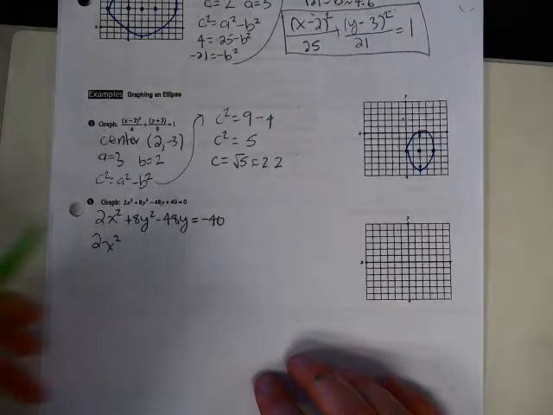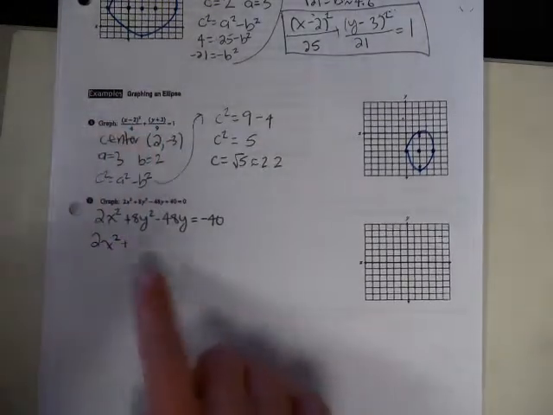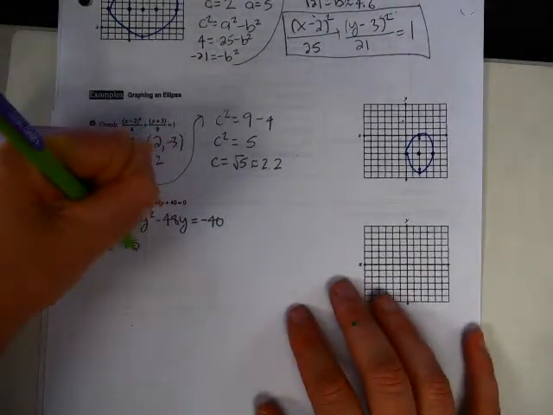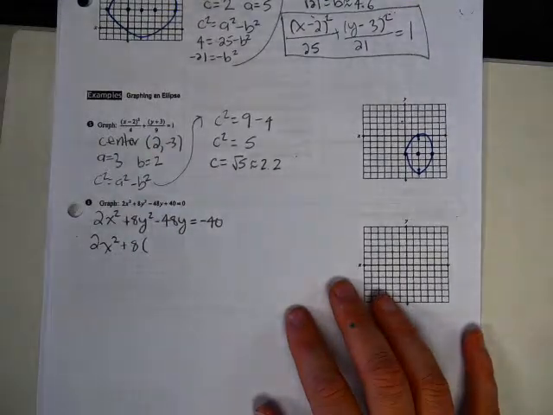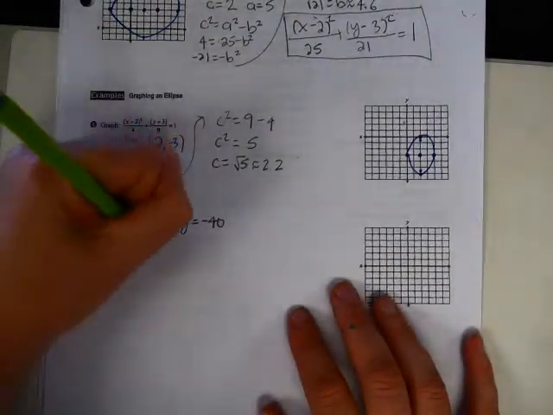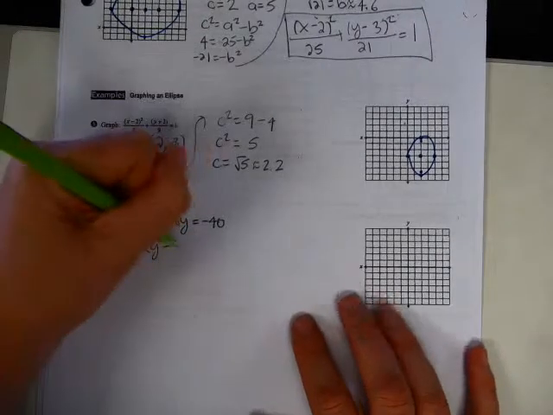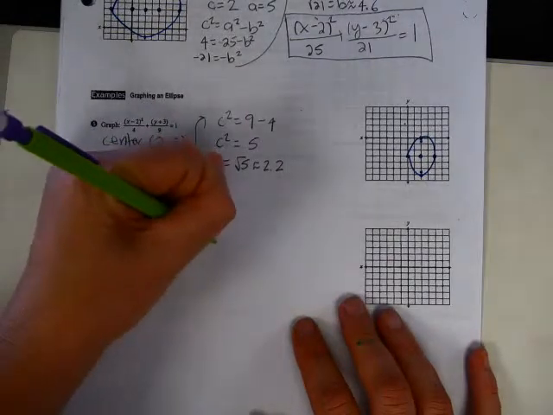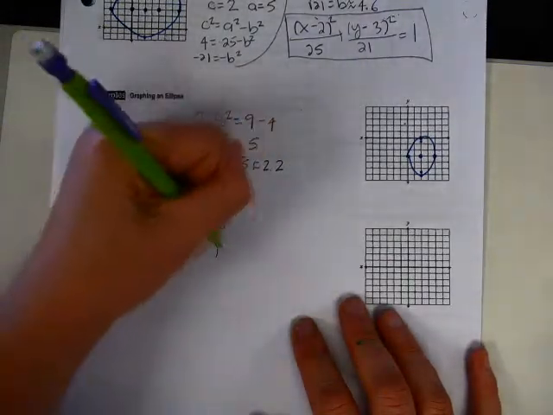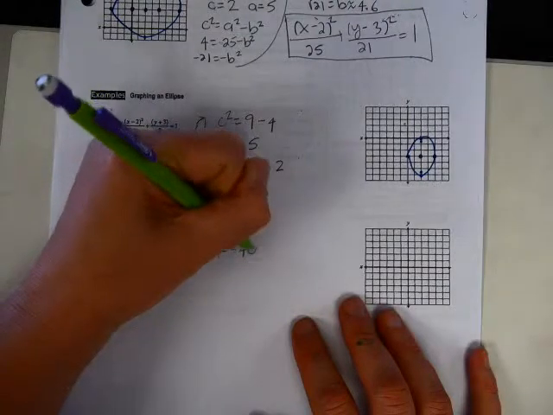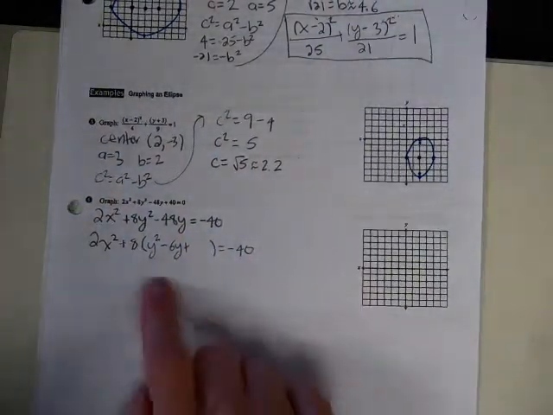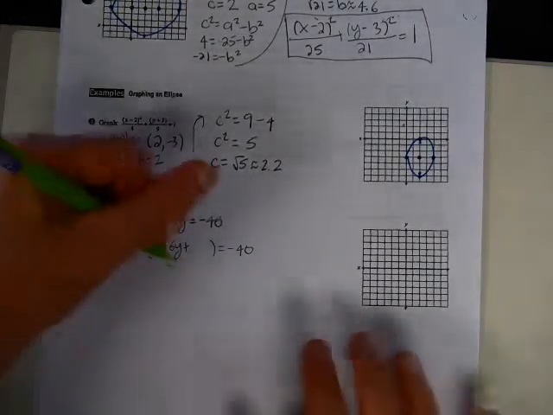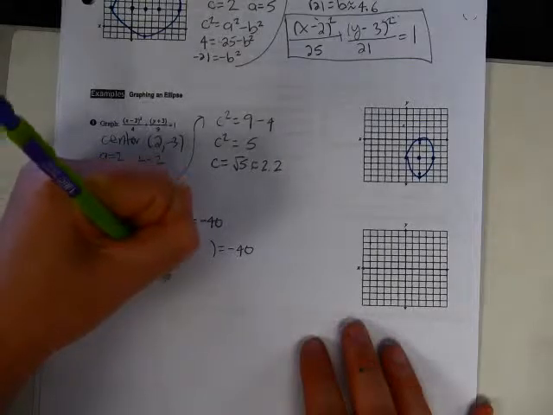In order to complete the square, my y squared term has to have a coefficient of 1. So what I need to do is factor out that 8, just from these two terms. So I'm going to take out my 8, open up a parenthesis, and that's going to be y squared minus 6y. And then I'm going to leave myself a space, equals negative 40.